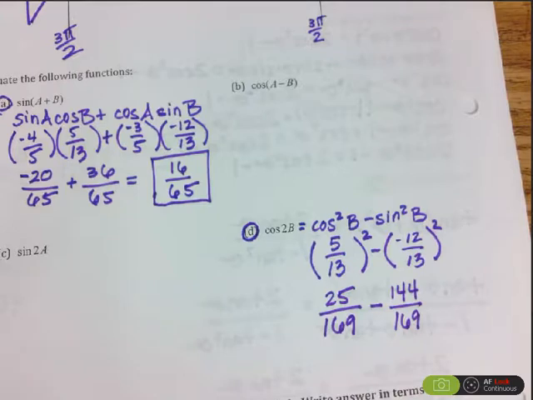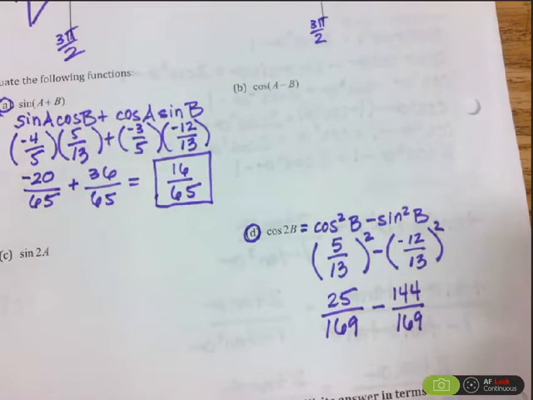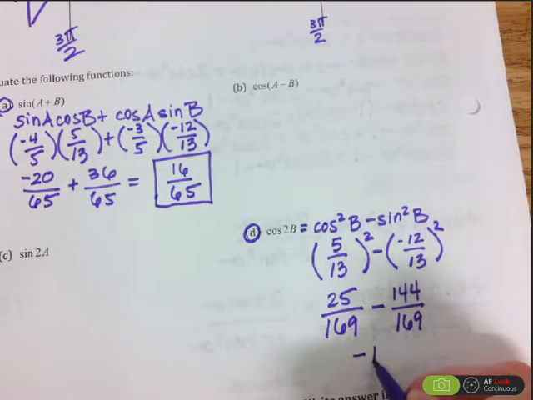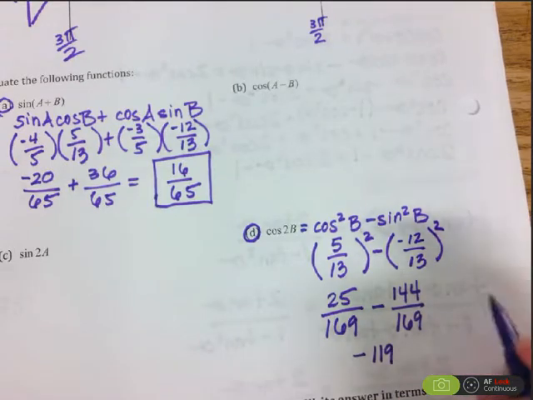Some people find subtracting a small number minus a large number difficult. You know your answer is going to be negative, so you could just do it backwards if you want. You could do 144 minus 25. What do you get? Negative 119? Is that right? Yeah.